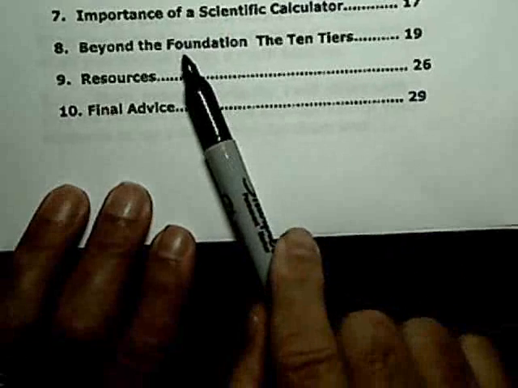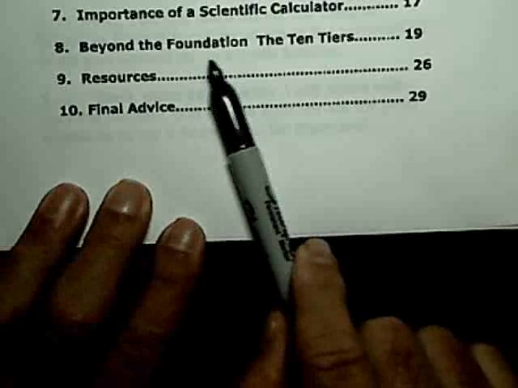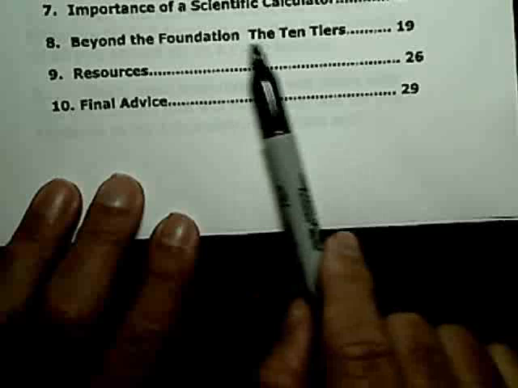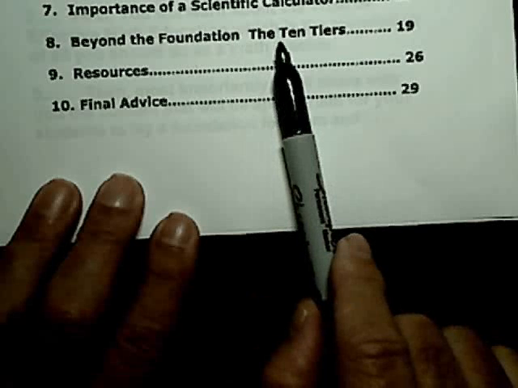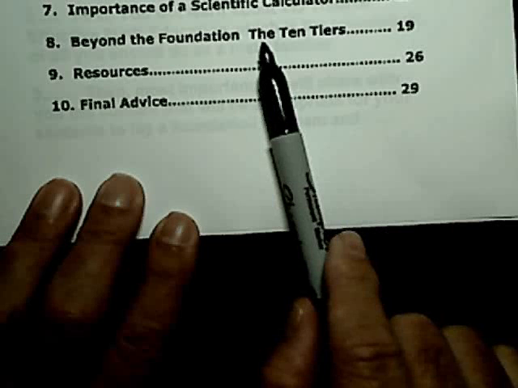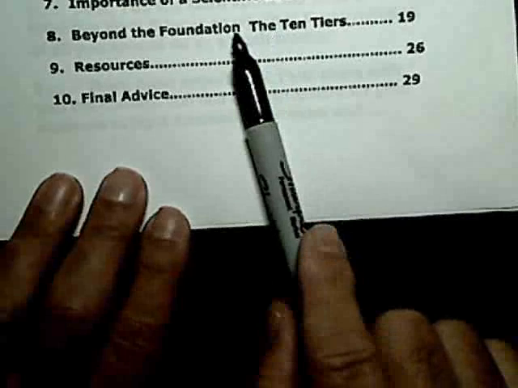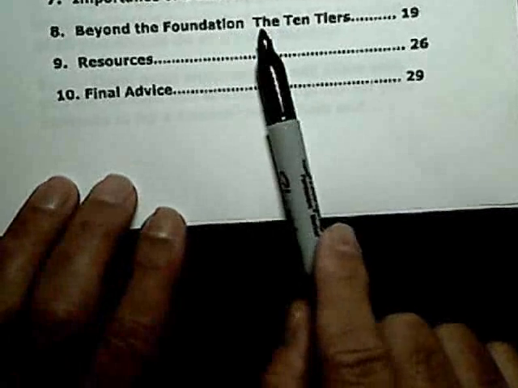And then I talk about what you do when you go beyond the foundation. We have a 10-tier program we talk about. This really is a discussion about what the entire high school math curriculum for a really good student should consist of. That's a pretty long chapter, and it goes into quite a bit of detail on just what I believe an entire high school math curriculum should consist of today.